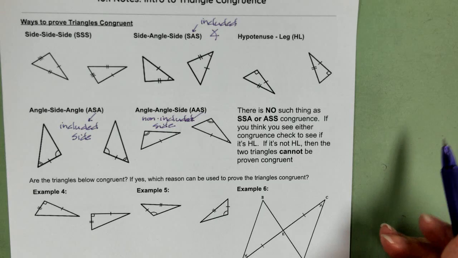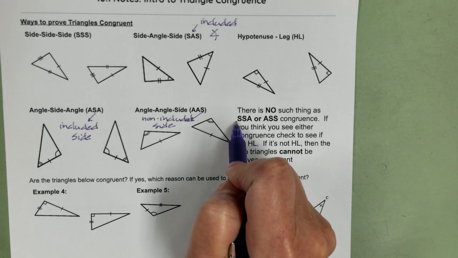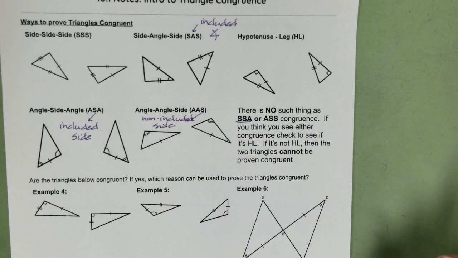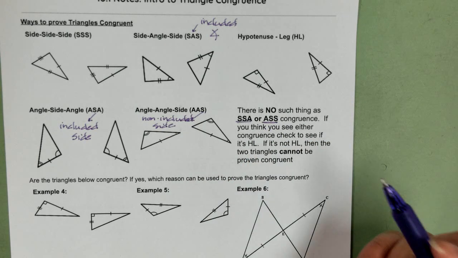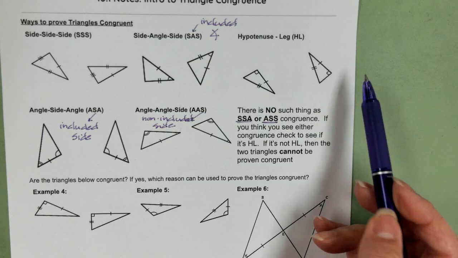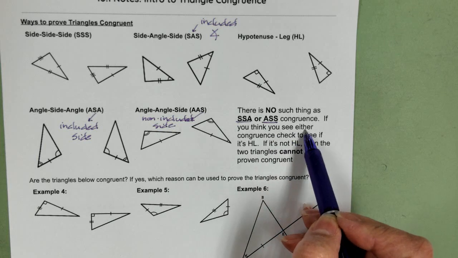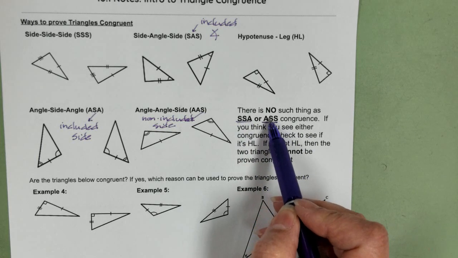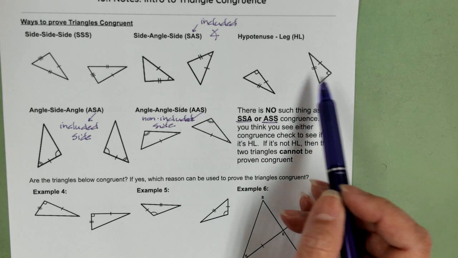Now, there is no congruency theorem for 2 sides and a non-included angle, side-side-angle, or you can reverse it, angle-side-side. You cannot prove that with a regular triangle. Now, if you think you see either of these, side-side-angle or angle-side-side, look to see if it is a right triangle. Okay?